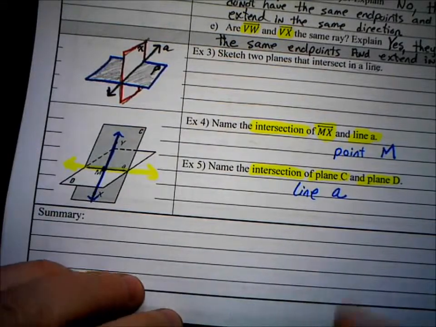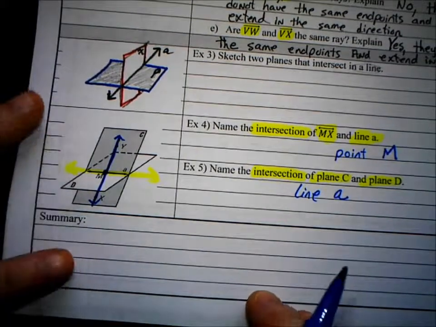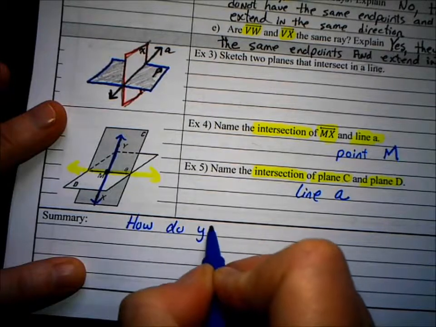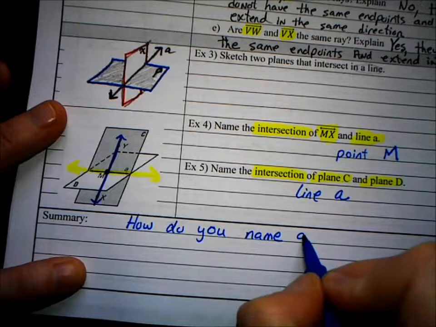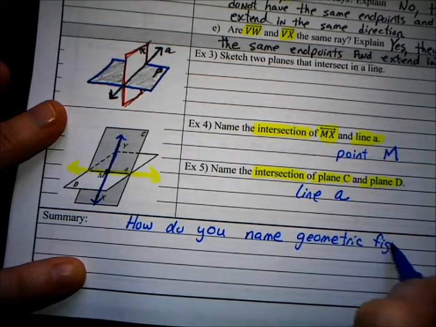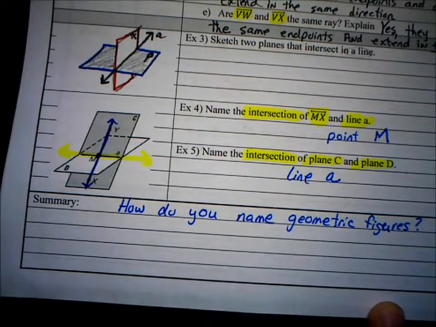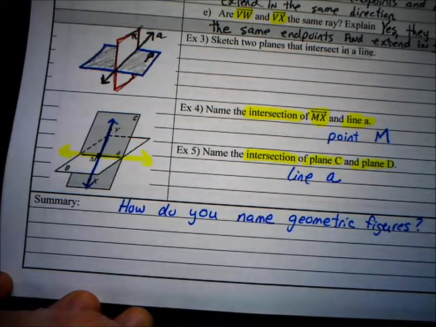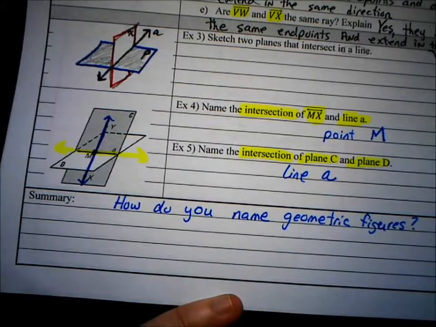Okay, make sure you answer your essential question, which I think I forgot to write at the top, so I'll write it right here and say, how do you name geometric figures? So in this blank down here at the bottom, geometric figures, there we go. Your essential question is to describe how you name points, lines, and planes. Alright, get that answered. Show it to me and I'll give you your assignment.